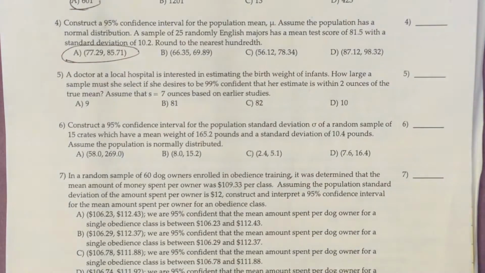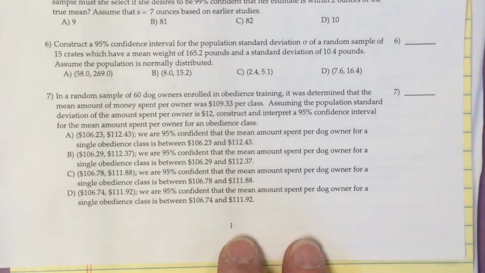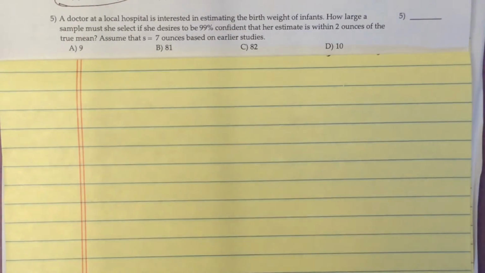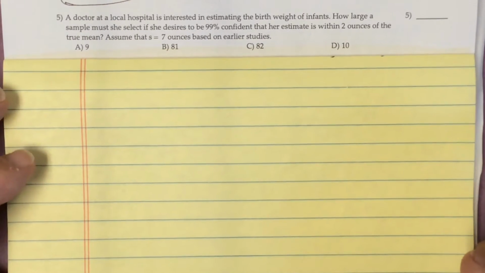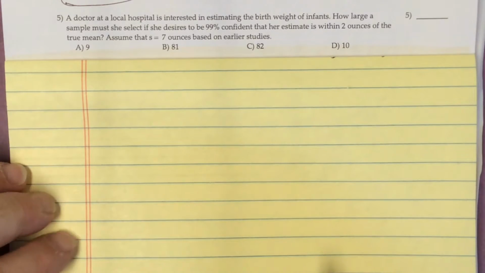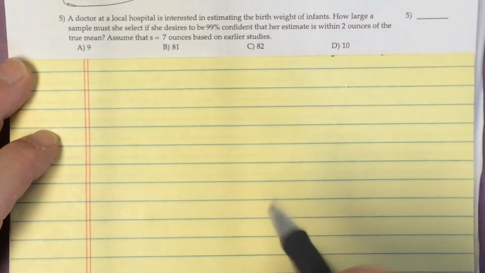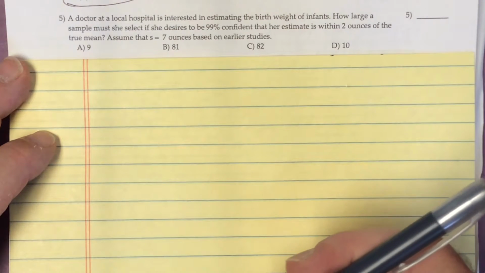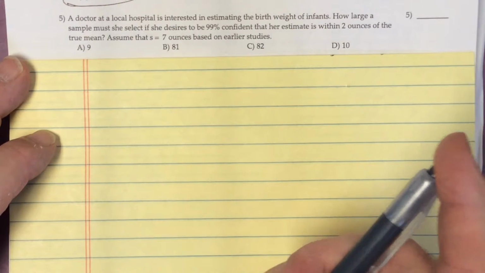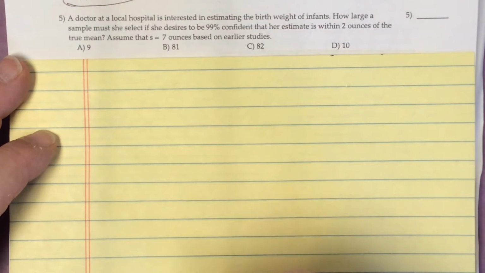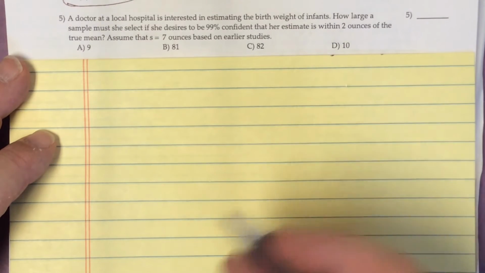Question 5. A doctor at a local hospital is interested in estimating the birth weight of infants. How large a sample size must she select if she desires to be 99% confident that her estimate is within 2 ounces of the true mean? So if you're looking at this, you have to recognize that this question is asking about a sample size, and specifically that it's asking about the sample size required for a mean.